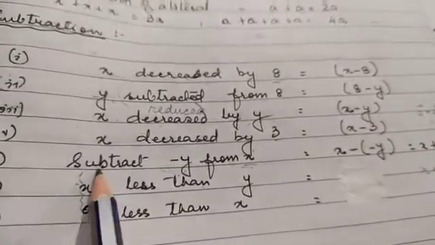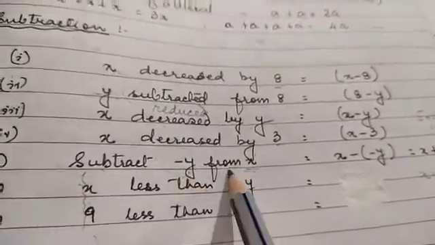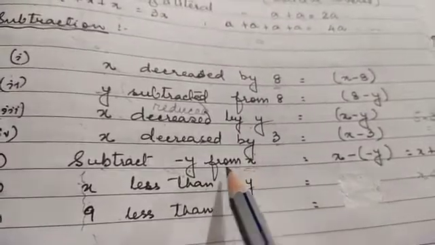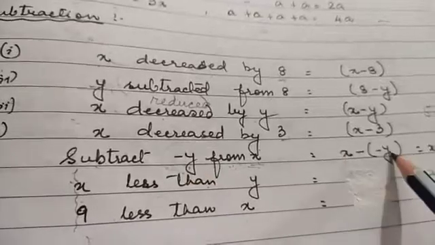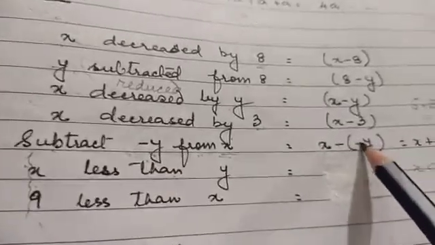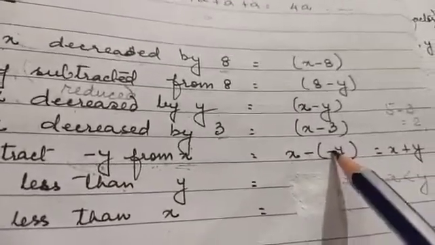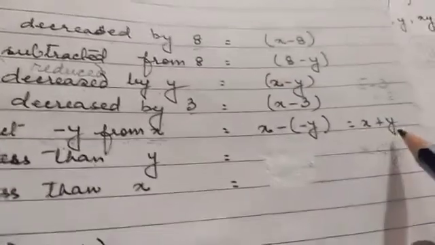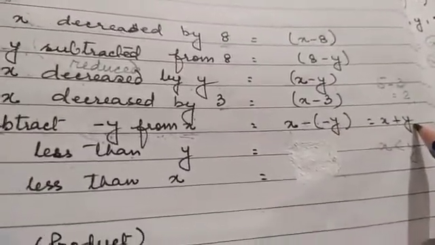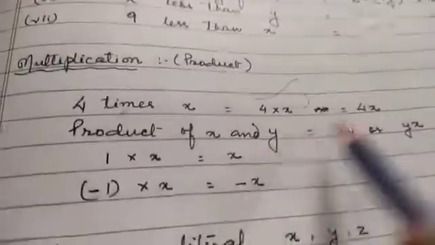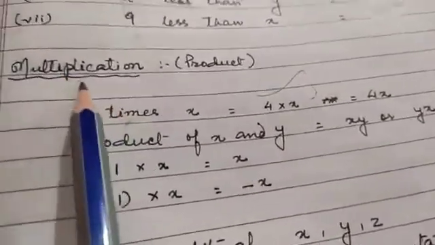Okay, subtract x minus y from x. From x, I'll subtract x minus y. So this minus and minus inside the bracket, when we remove the bracket, minus will become plus. So this is equal to x plus y. Clear? Now coming to multiplication.